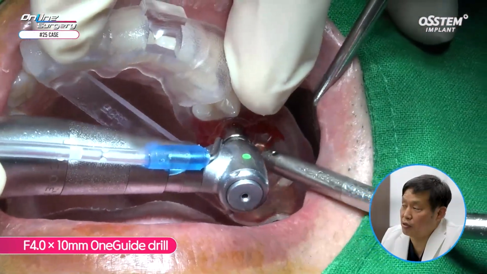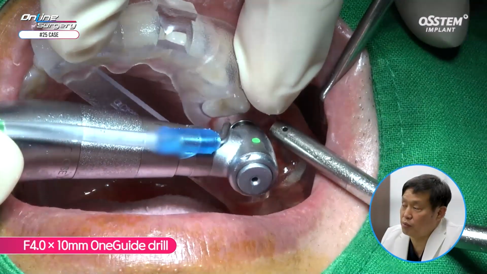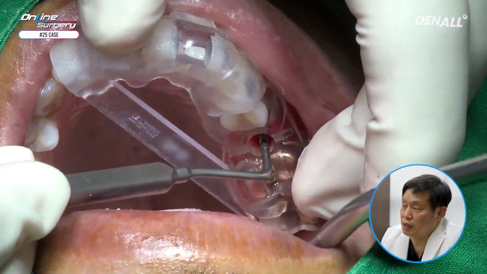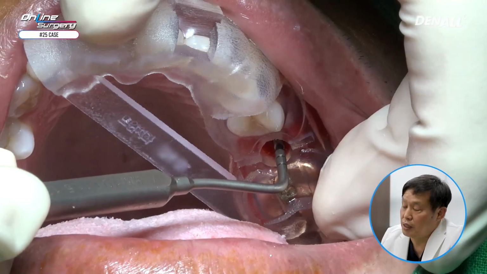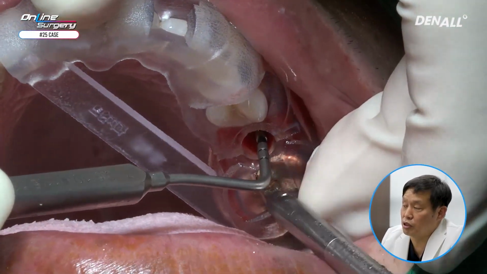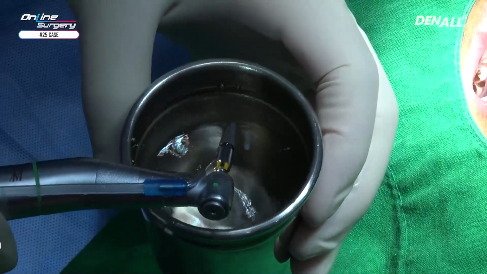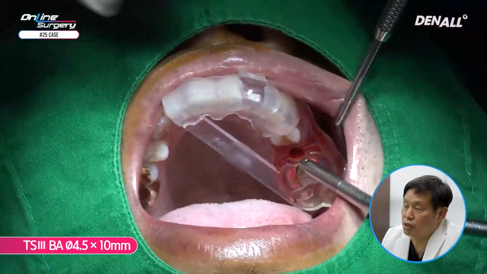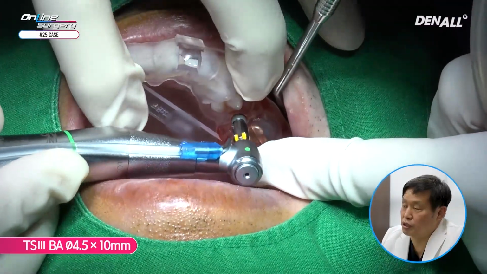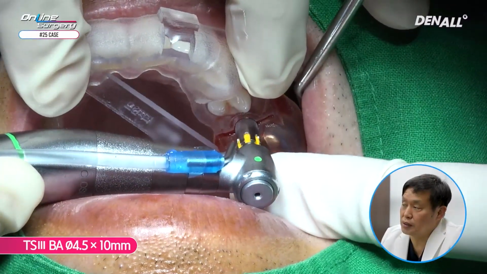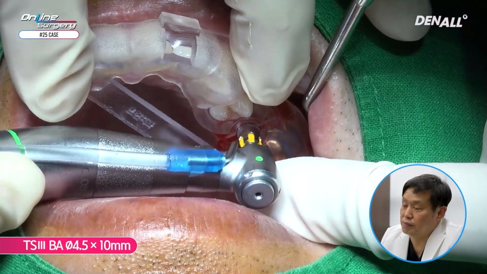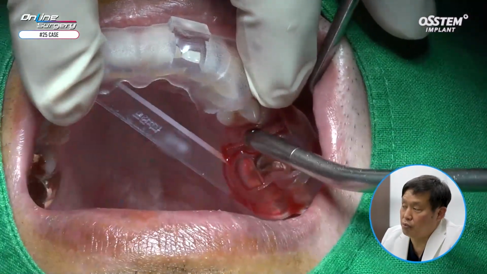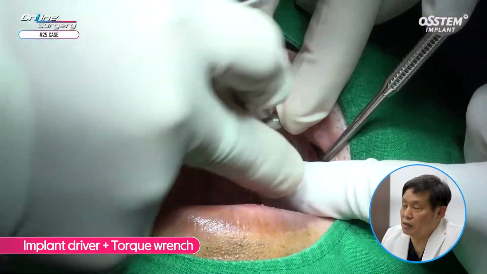A 4.0 by 10 mm one guide drill is used as the final drill. It's an extraction socket, therefore, for primary stability, the 4.0 by 10 mm one guide drill is used. Once again, I'm checking whether the sinus floor is penetrated. I can sense something on the apex site, but that's not going to be a problem. The TS3 BA 4.5 by 10 mm implant is sufficiently irrigated, and now I'm positioning the implant. With the engine, the implant is placed 80% because under-drilling is done. The primary stability is more favorable.